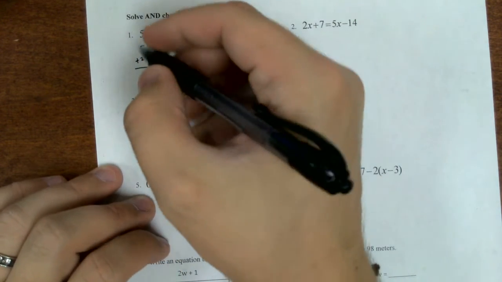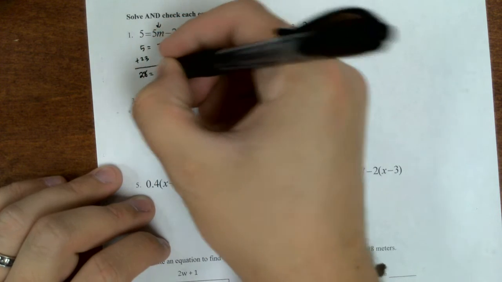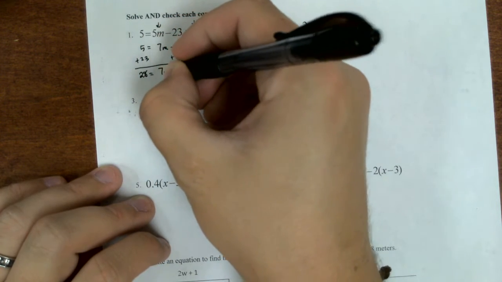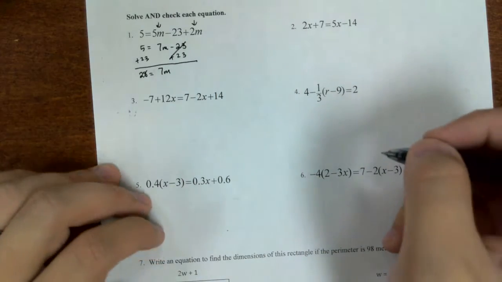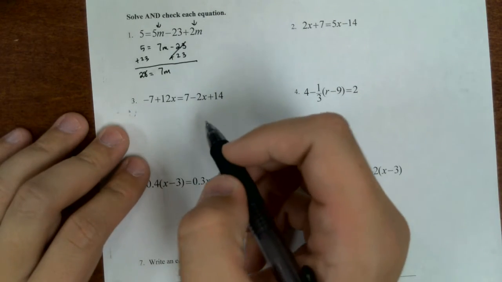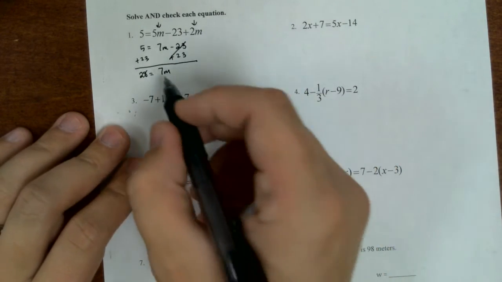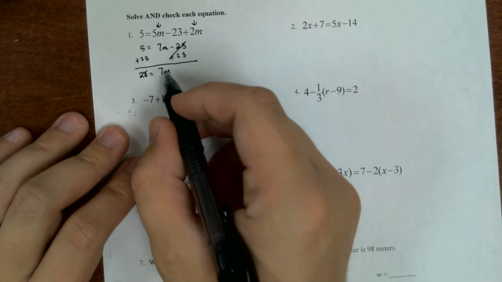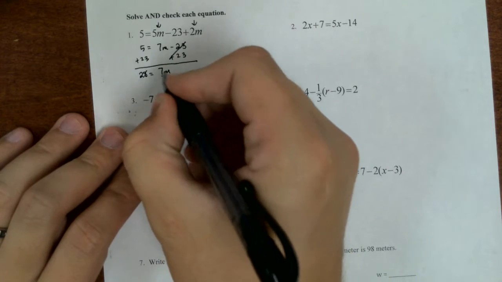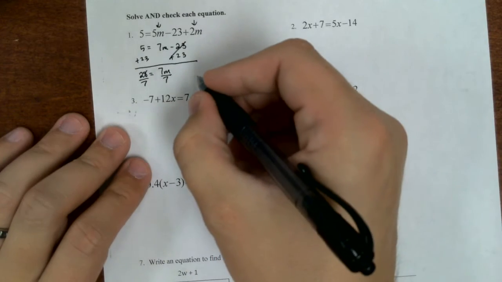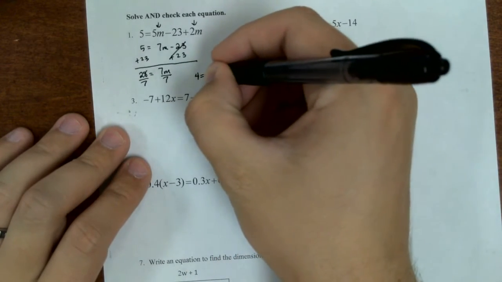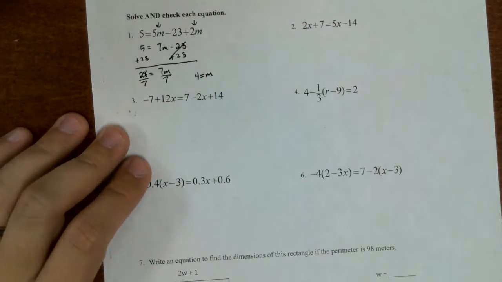So when I do that, I'll get 5 plus 23 is equal to 28. 7m, and the 23s will cancel out over here. So I'm left with 28 equals 7m. So now lastly, to get the m alone, we have 7 times m, so we're going to undo that by dividing. And so when we do that, we are going to get 4 is equal to m.